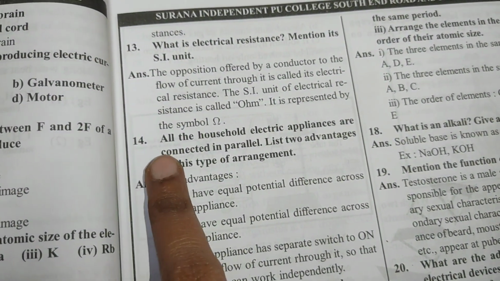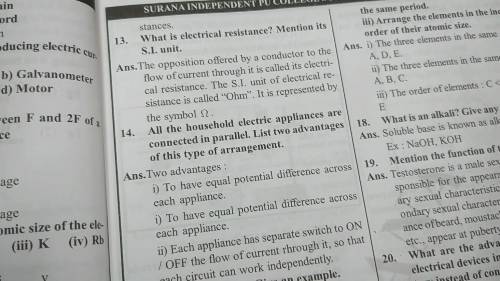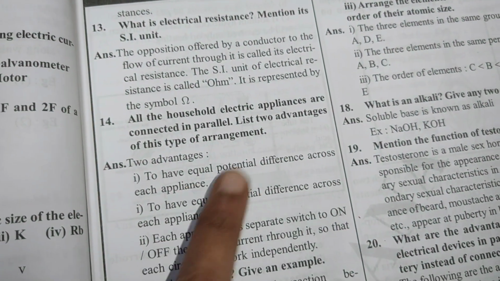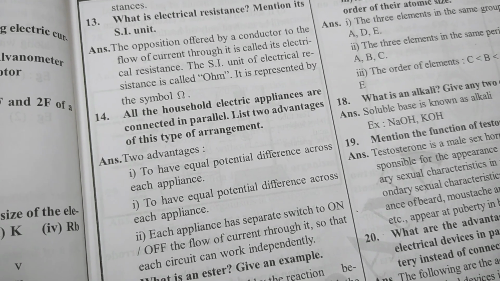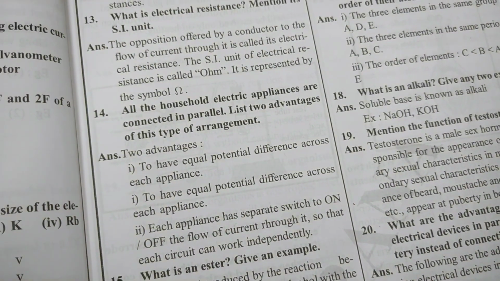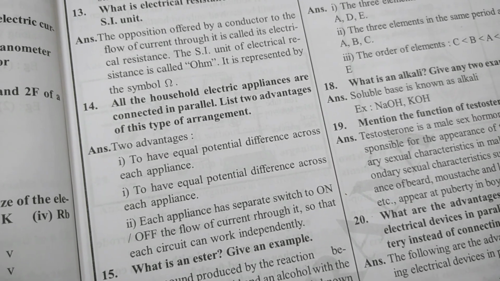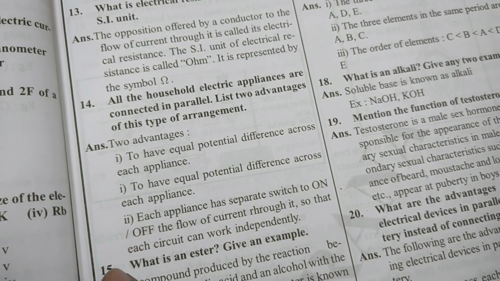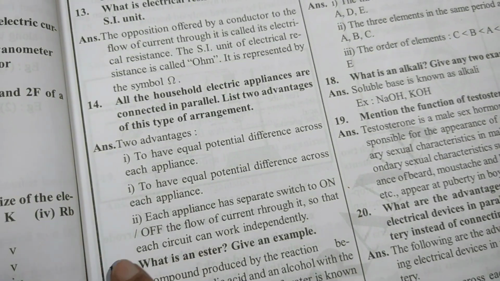Then all the household electrical appliances are connected in parallel. What are its advantages? They ask: list 2 advantages of this type of arrangement. So, equal potential difference. When all the appliances are connected in parallel, they will have the same potential difference across each appliance, and each appliance has a separate switch to turn on or off. So when one goes, all will not go. They will have individual switches so that each circuit will work independently. So these are the 2 advantages.